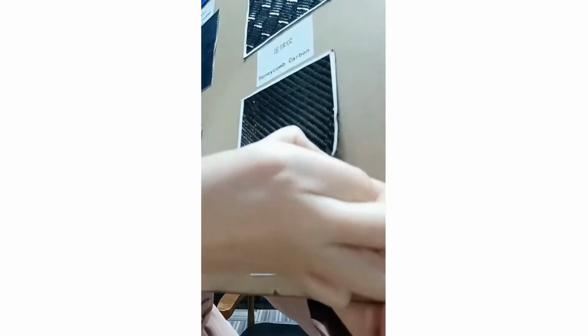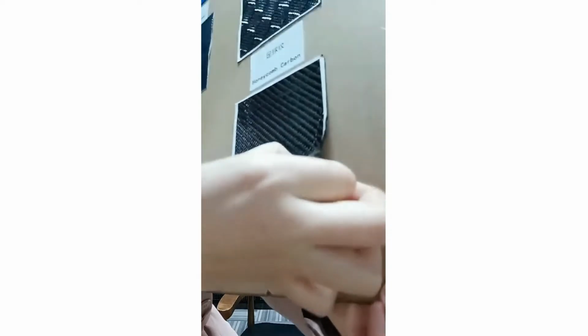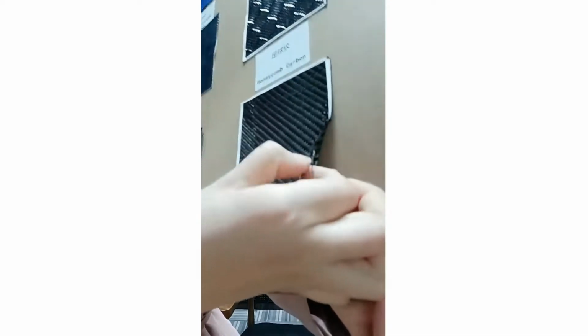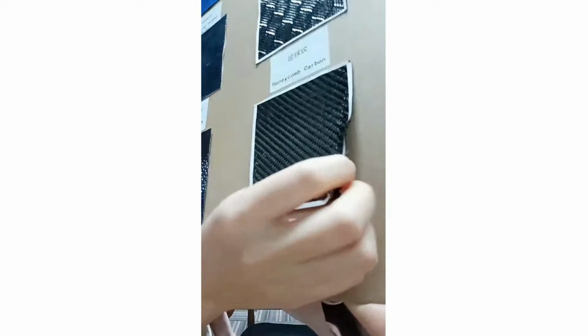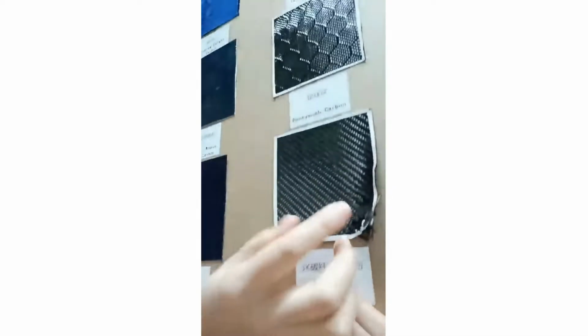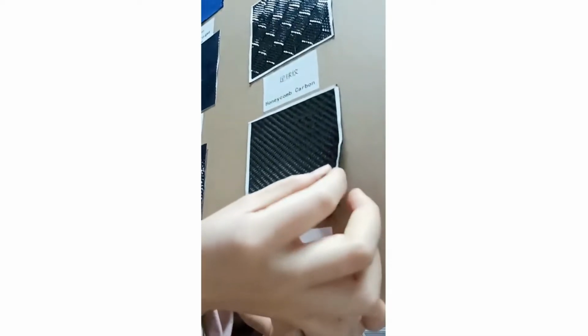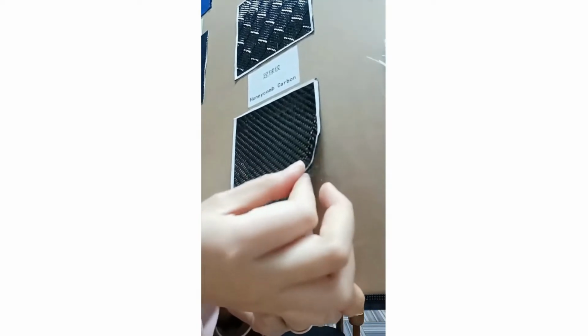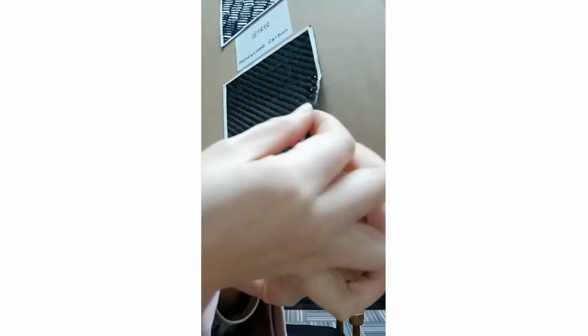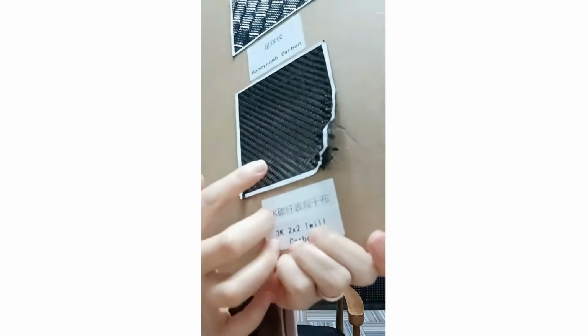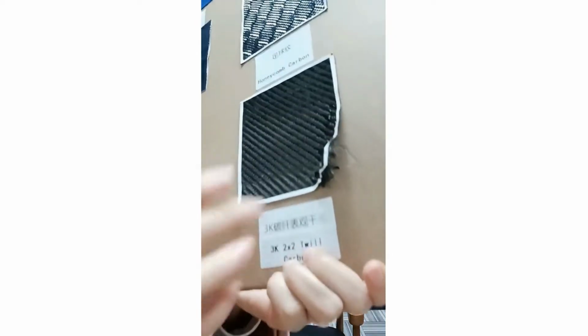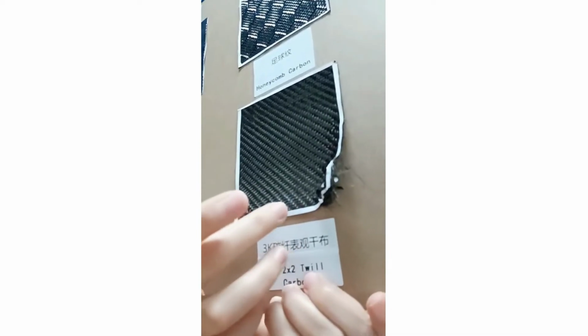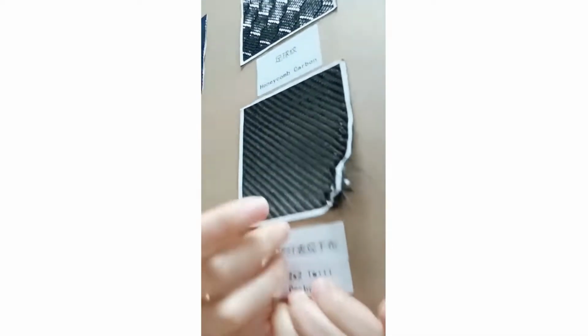If you take a single strand of tow here, you can see that this one strand is actually made up of many thousands of individual filaments. In this case, 3K is made up of 3,000 individual carbon filaments.